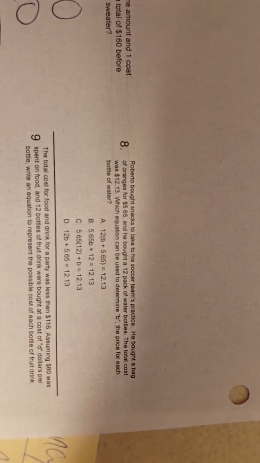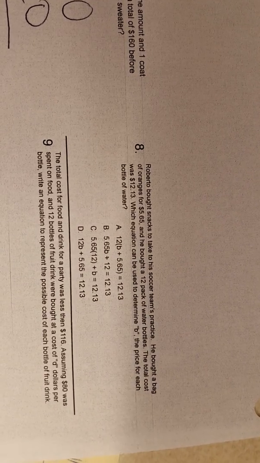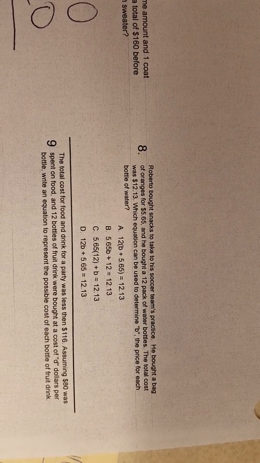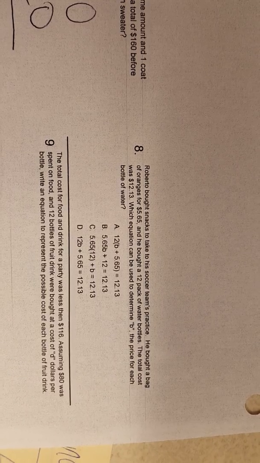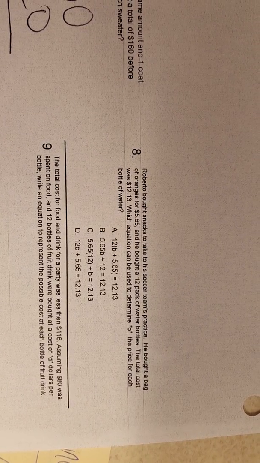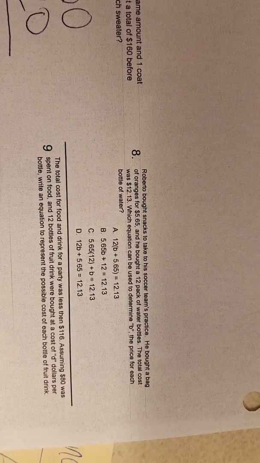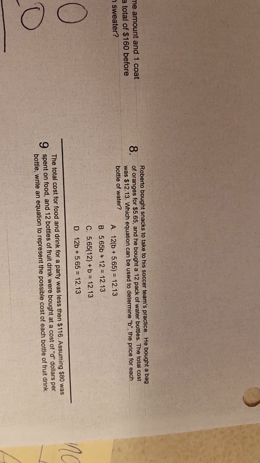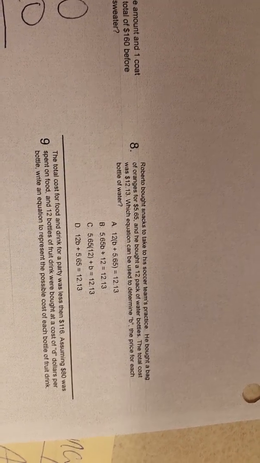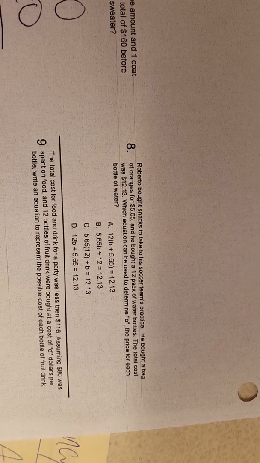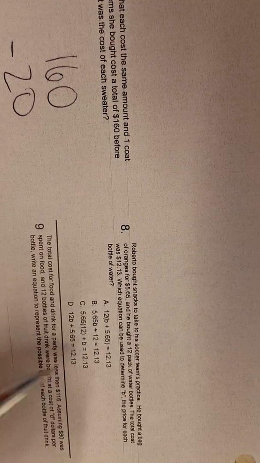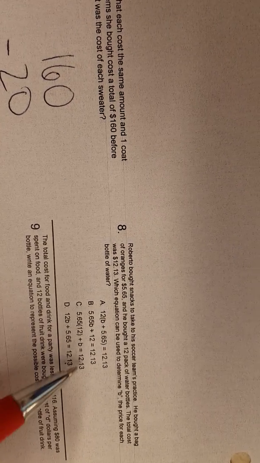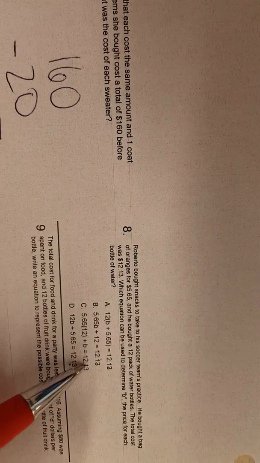If you come over here, Roberto bought snacks to take to his soccer team's practice. He bought a bag of oranges for $5.65 and he bought a 12-pack of water bottles. The cost was $12.13. Which equation could be used to determine B, the price for each water bottle? So, the total cost is going to be your $12.13. So we're good with that.